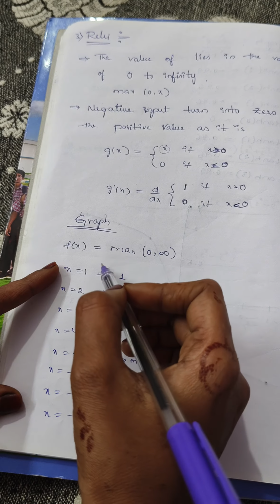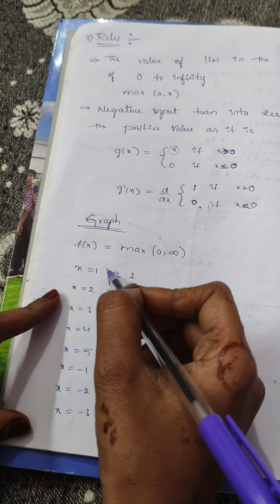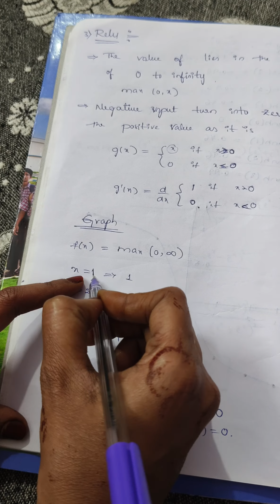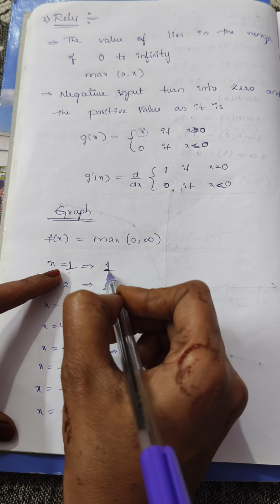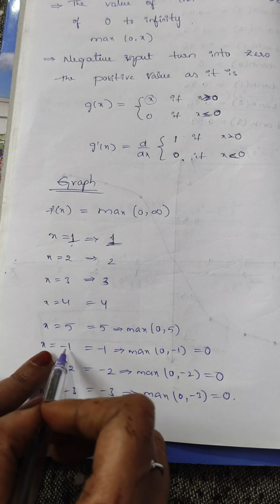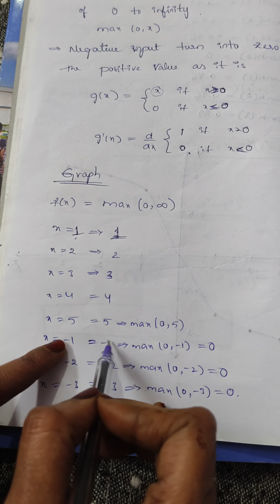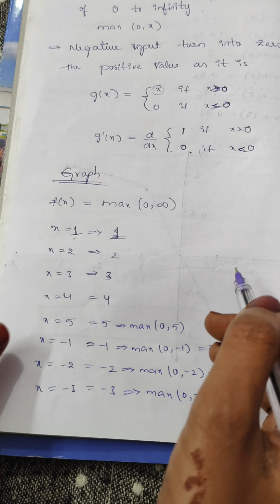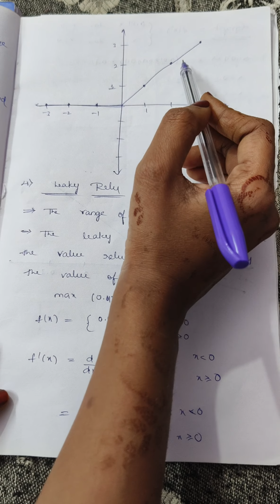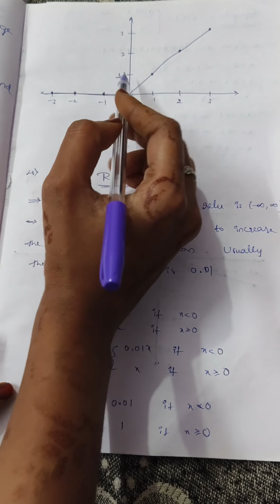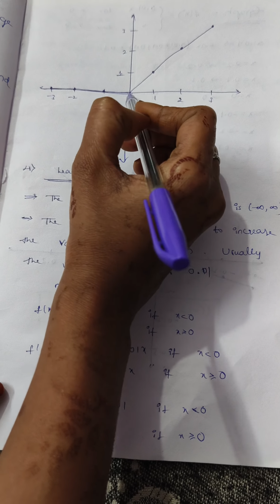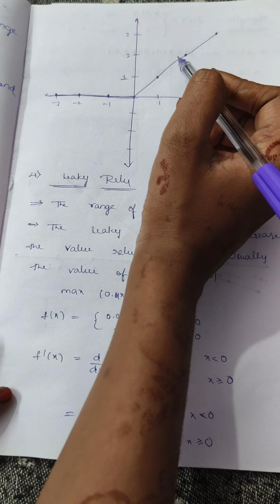When we substitute x equals 1, this is a positive value, so I got 1 as it is. When we take a negative value like x equals minus 1, I got 0, because all negative values are considered as 0. This is the graph of the ReLU activation function. All negative values are considered as 0, and positive values are taken as they are.